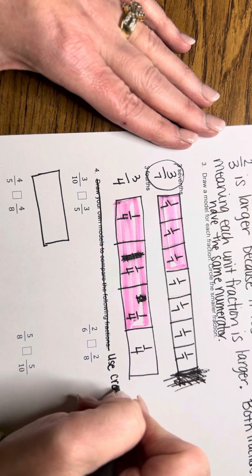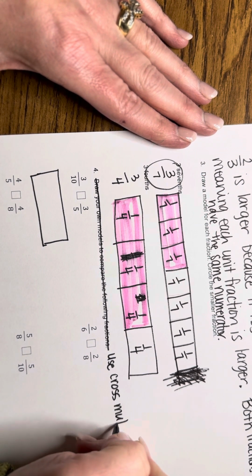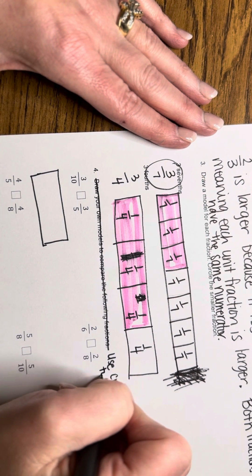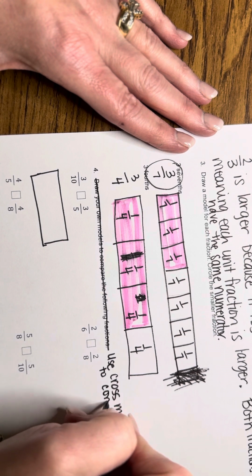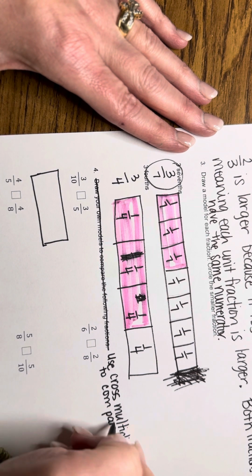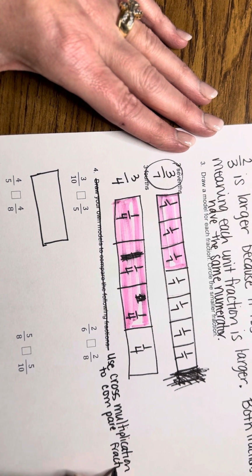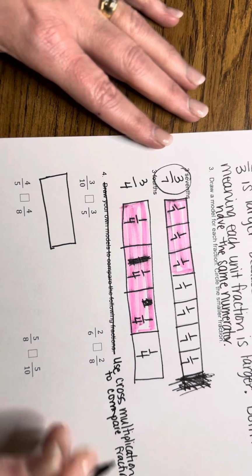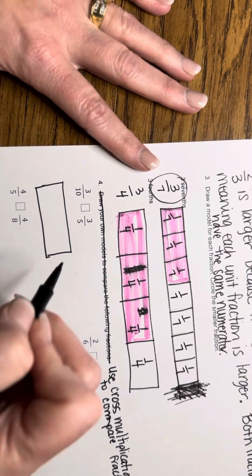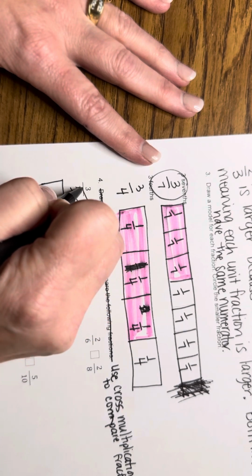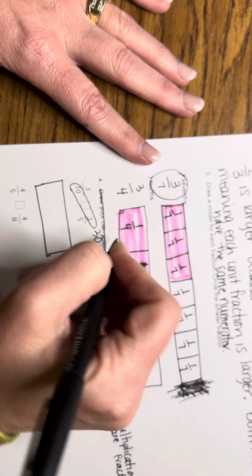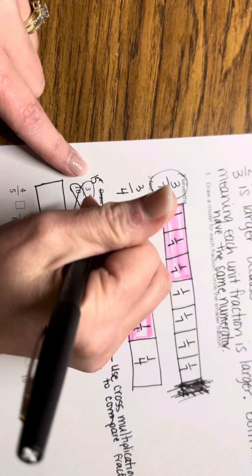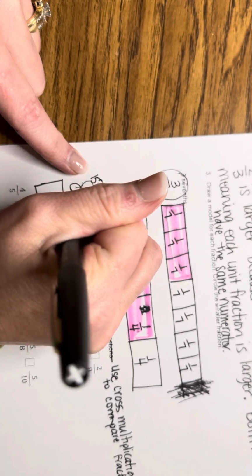use cross multiplication to compare fractions, and that should all be one word. Okay, to compare fractions. All right, remember when we learn cross multiplication, you take and you multiply across. 3/10, 3 times 10 is 30, and 5 times 3 is 15. And whichever number is bigger, that's the bigger fraction. Okay?